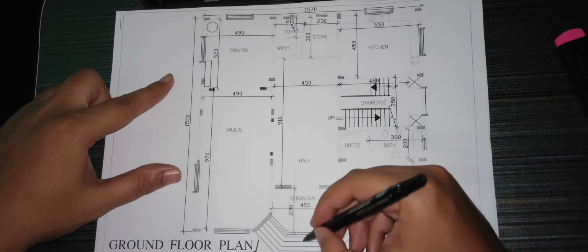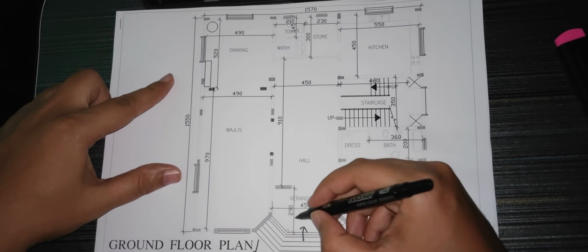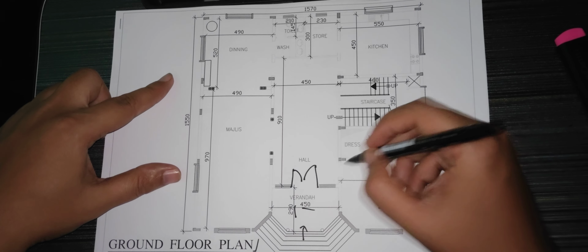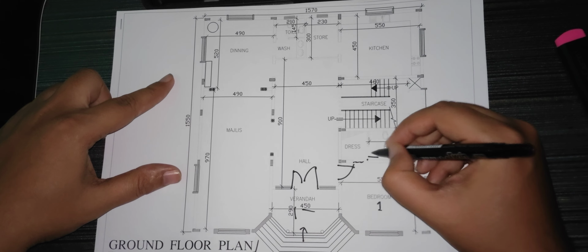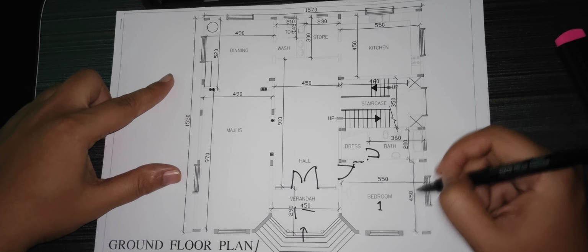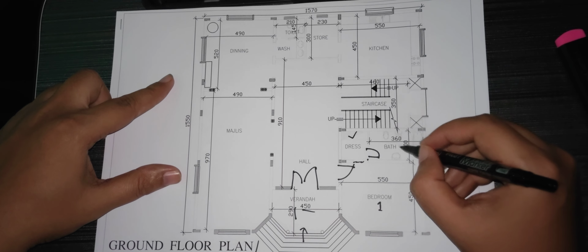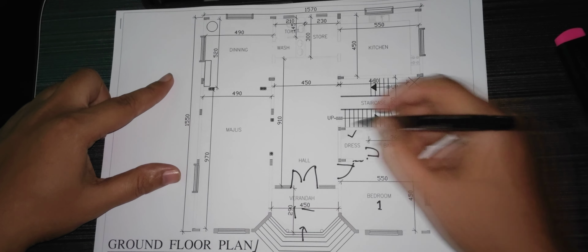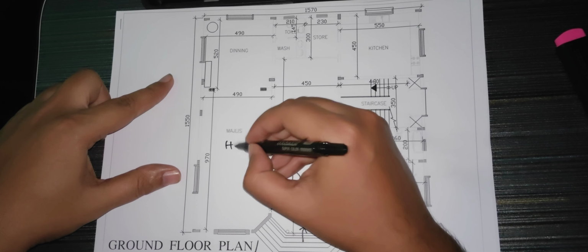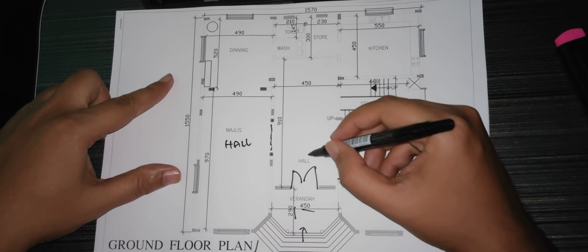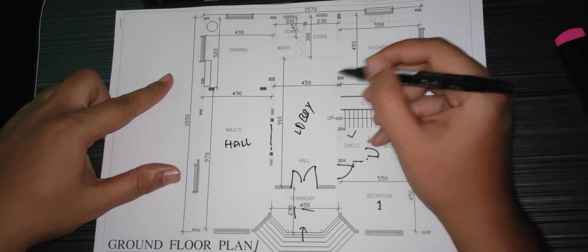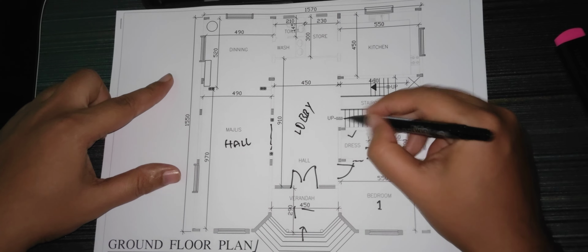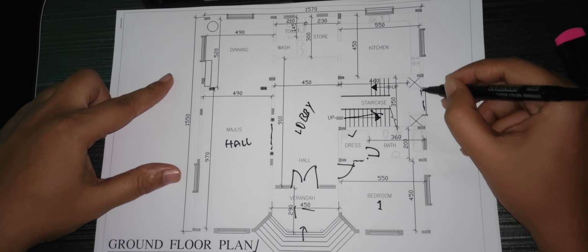So we will see, this is our entrance, 290 by 450. This is our door, and we are getting here, this arch, this is our door, this bedroom 550 by 450. This is the dress area, this bathroom 360 by 200 cm. This is the arch, this big hall, Majlis hall, this hall, lobby 910 by 450. Here we are getting the stair, this wonderful window design.